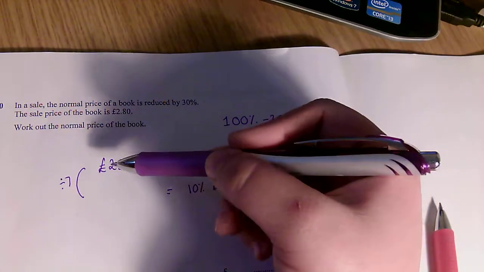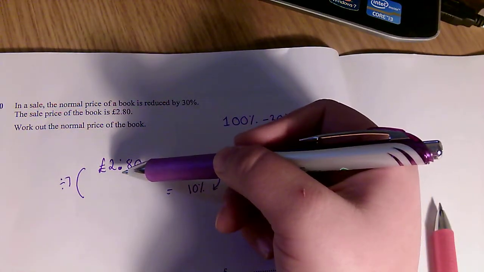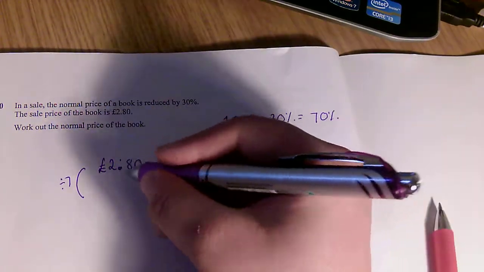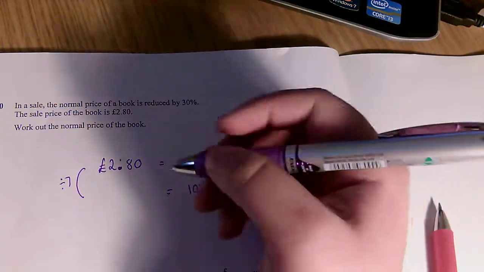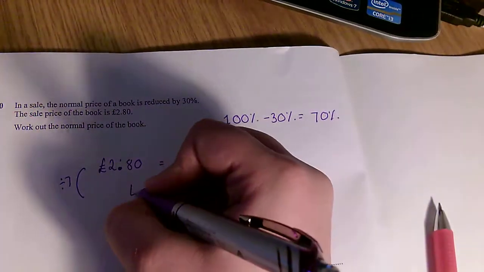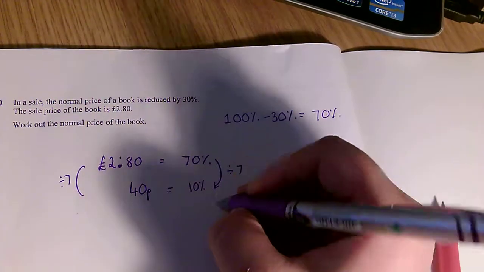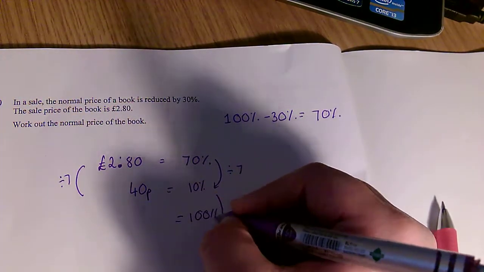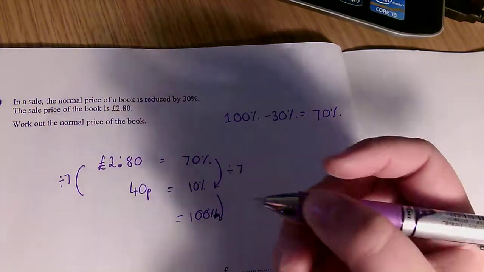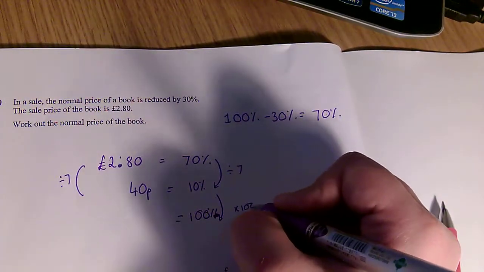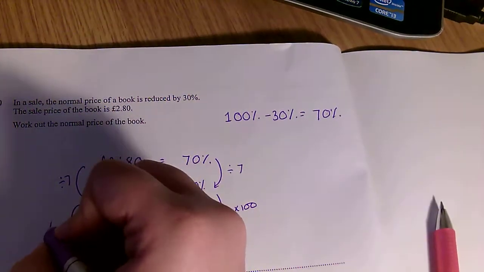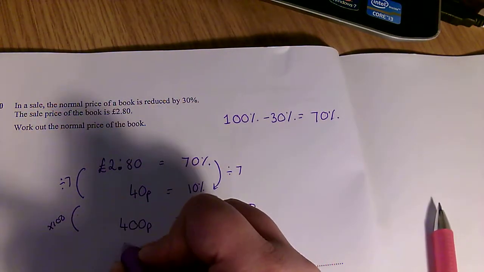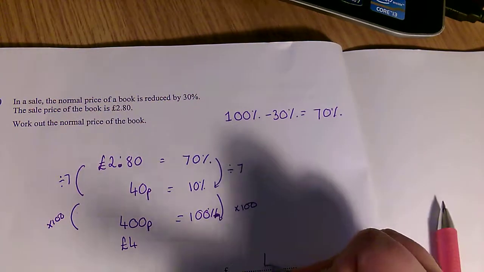£2.80 divided by 7. Well, 28 divided by 7 is 4. So £2.80 divided by, or 280 you could think of it as, divided by 7 is 40. So it's going to be 40 pence. Now, we've got 10%, but what we want to do is find the original cost, which is 100%. Oh, what am I doing? So we're going to times it by 100, times this side by 100. 40 pence times by 100 is 400 pence, or £4 is our answer.